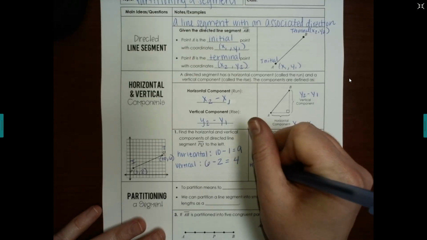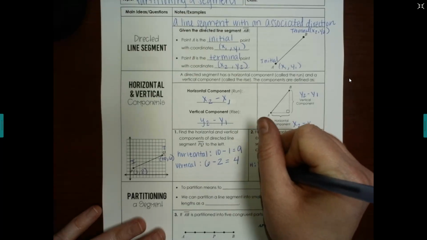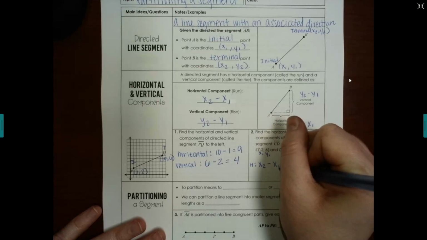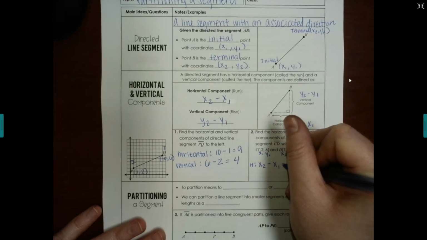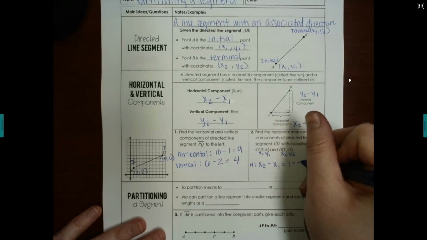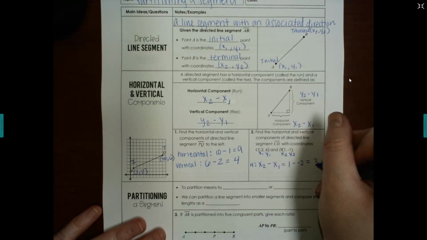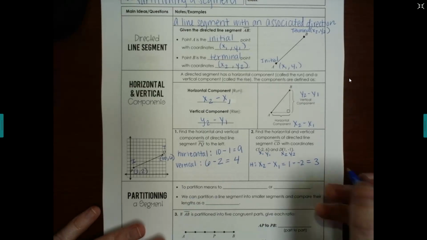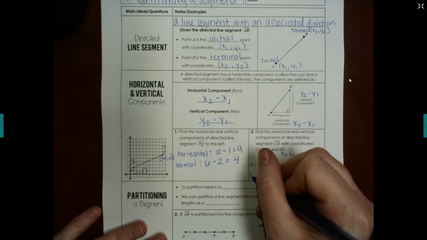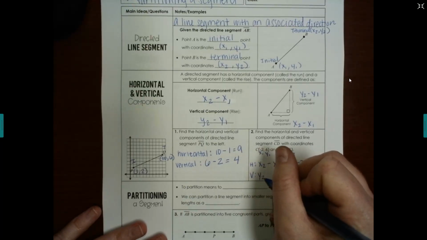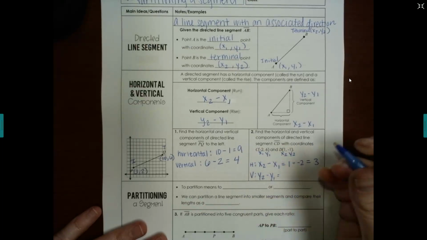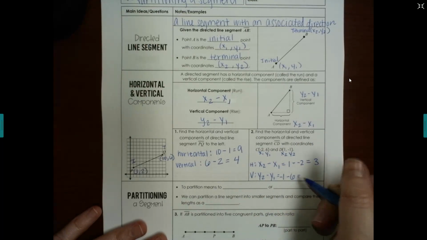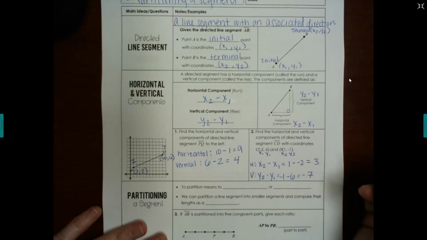My horizontal component is going to be x2 minus x1, 1 minus -2, and that equals 3, because when we have two minuses, we can change that to a plus. My vertical component, y2 minus y1, is -1 minus 6, which is -7.